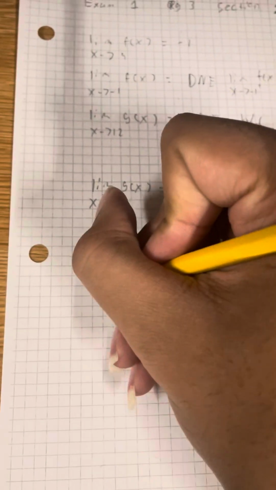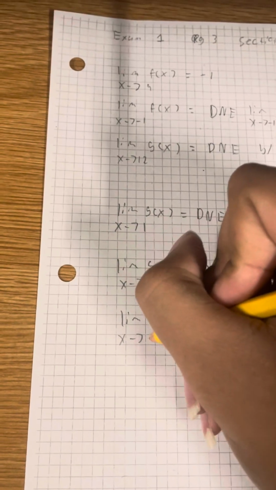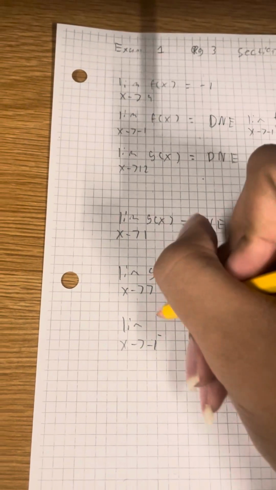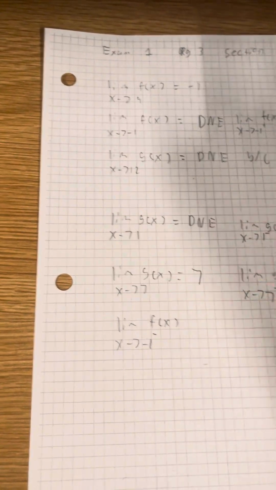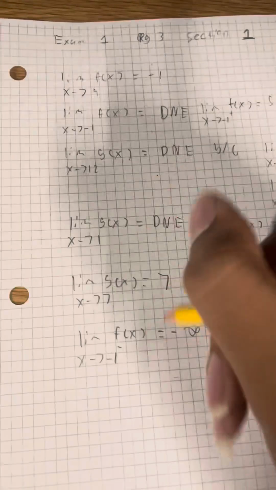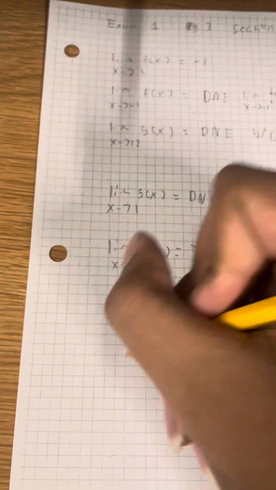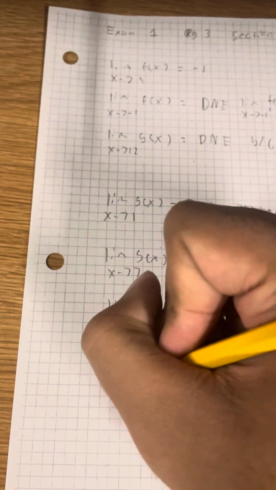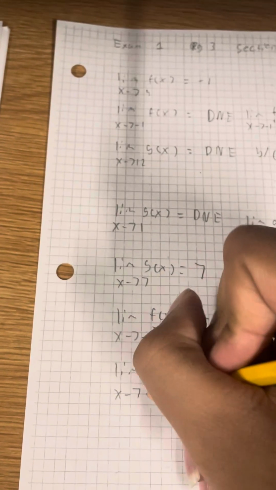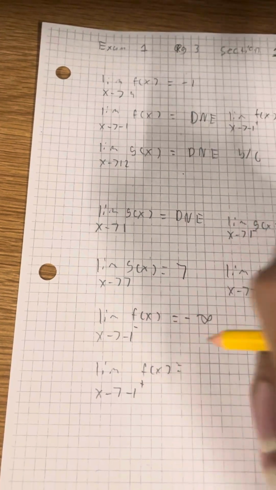Okay? Limit of x approaching -1 from the left of f of x equals -infinity. Going back to our graph, make sure you're looking at the graph to see where I'm getting these values from. Limit of x approaching -1 from the right, f of x equals 5.